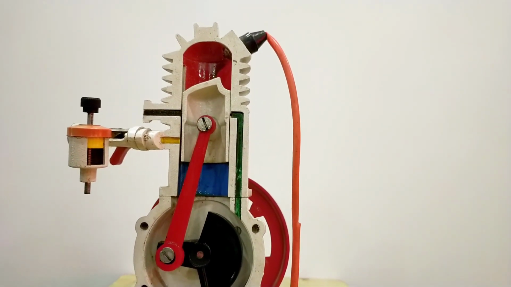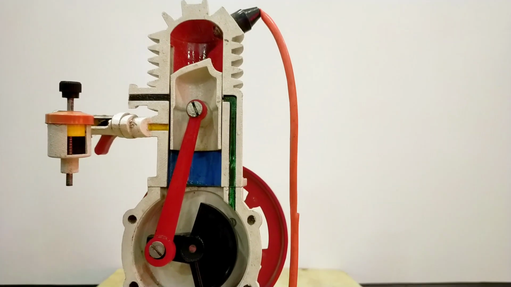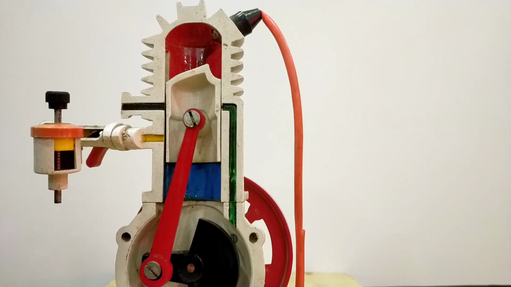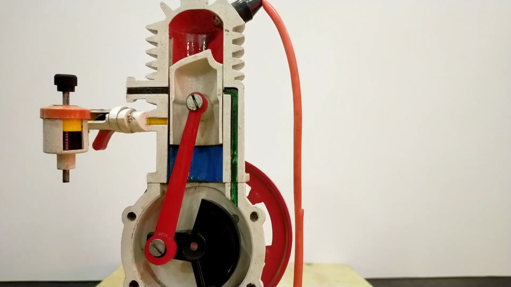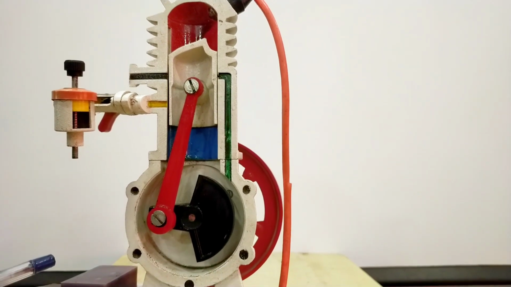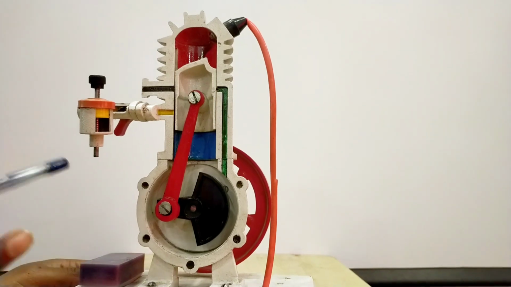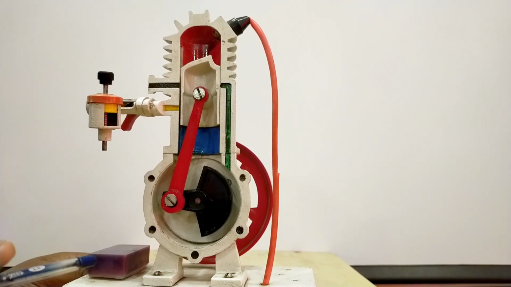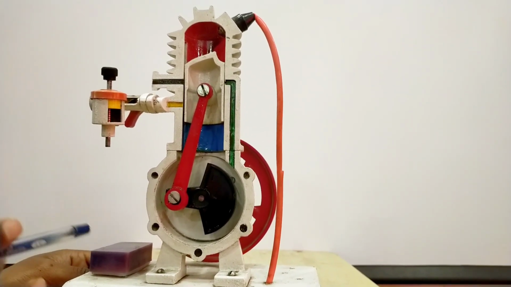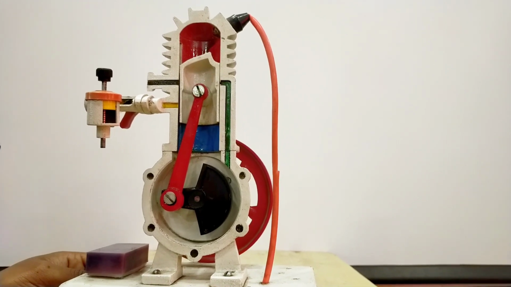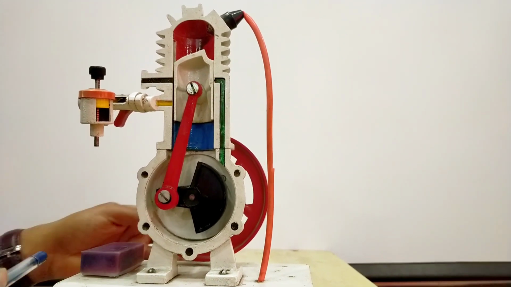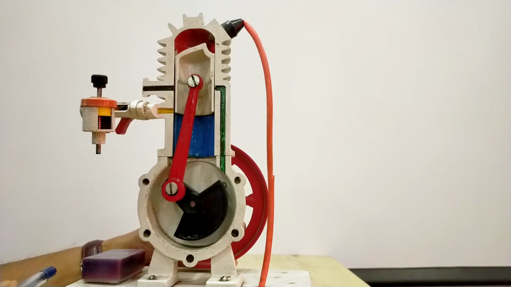In a four-stroke engine, we have seen there are two valves, the intake valve and the exhaust valve. But in this case, you will never find any valves. So the question arises, how are the opening and closing of the ports controlled? That is controlled by the movement of the piston.